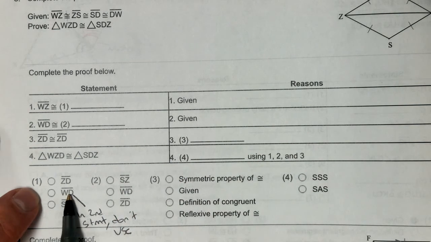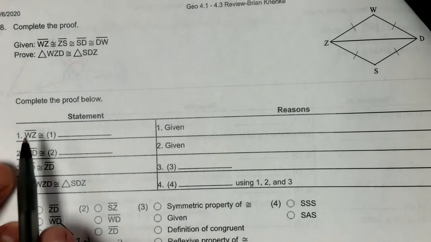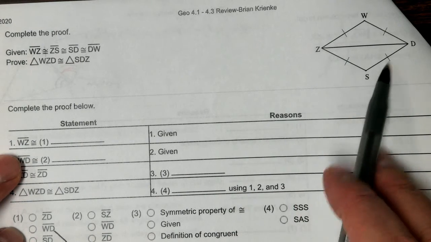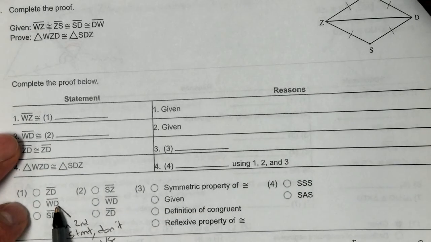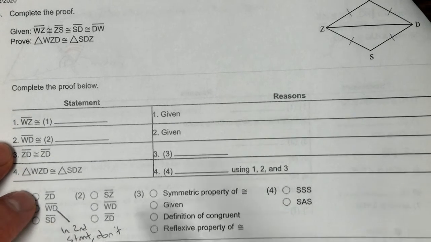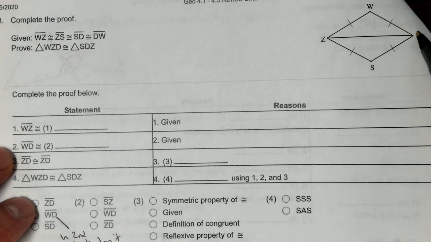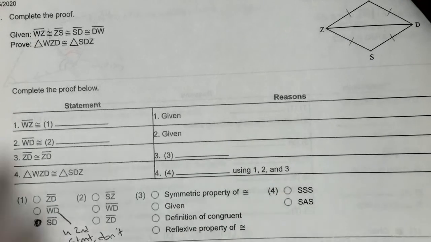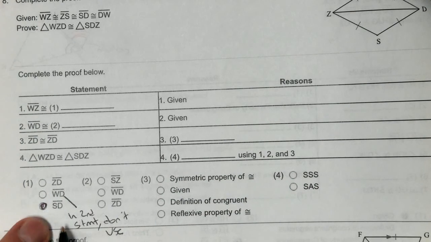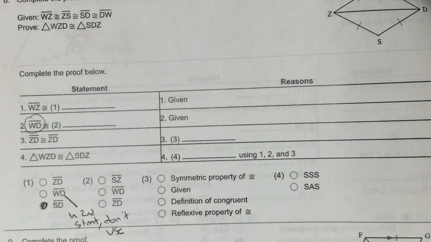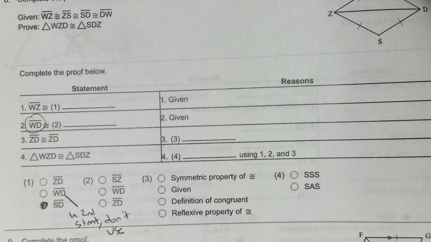It's asking what WZ is equal to, and really it's all four of them equal to each other. But if we can't use WD because it's right here, then ZD is the one that it's definitely not, and so it's SD. So that's a little bit tricky, but there's logic behind it. You can't choose WD because it's right here. Does that make sense?